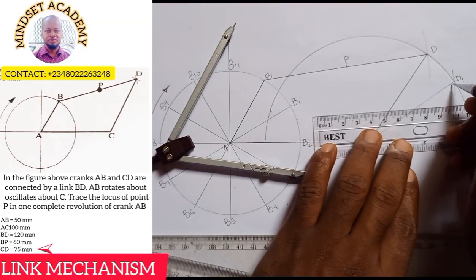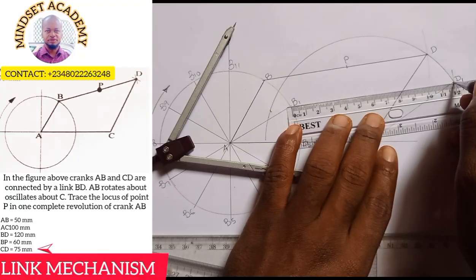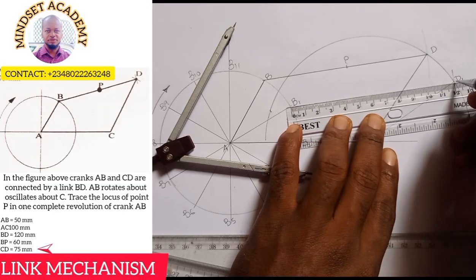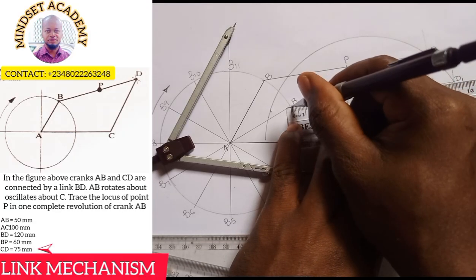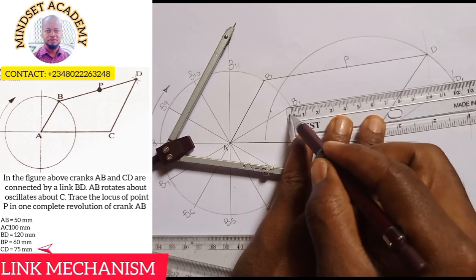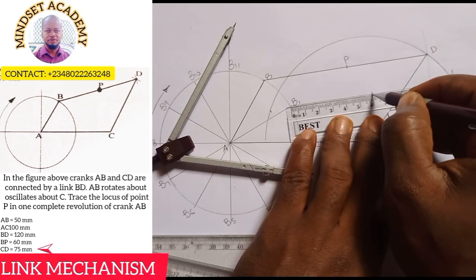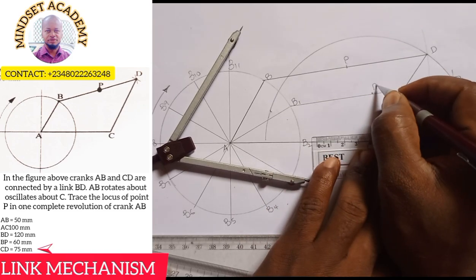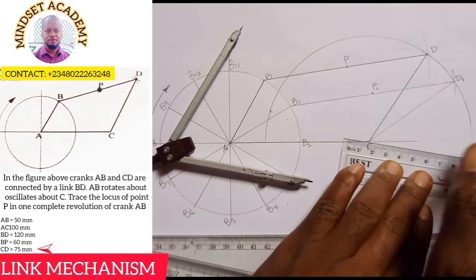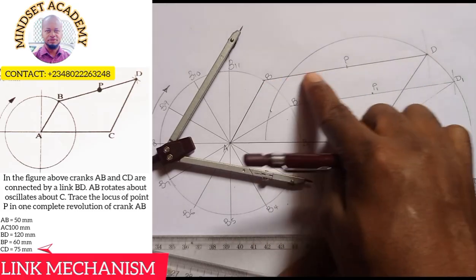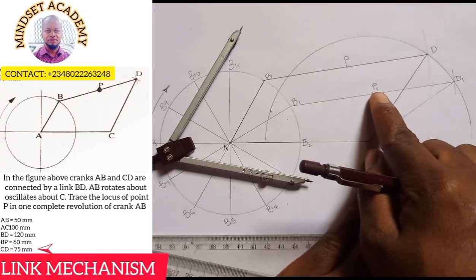Then from D1 to B1, another faint line. Then the half of it from 0 to 6 gives us P1. So everything here is B, no sub. Here is B1 with sub 1 each.